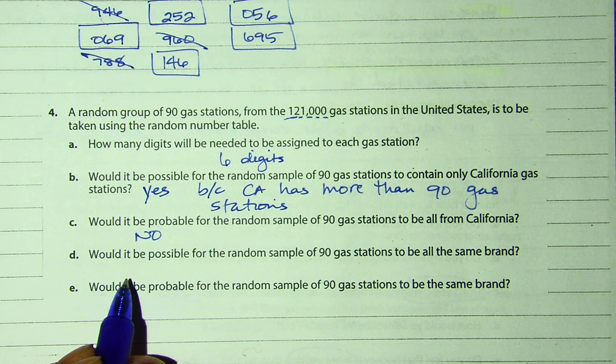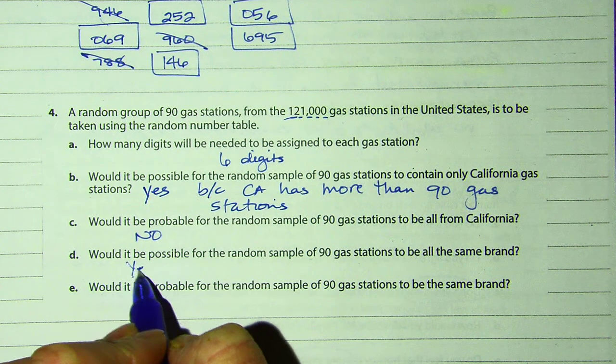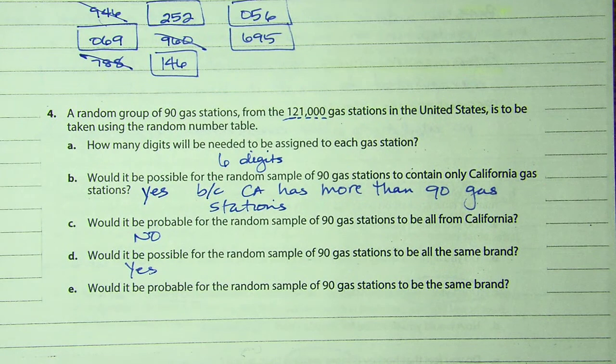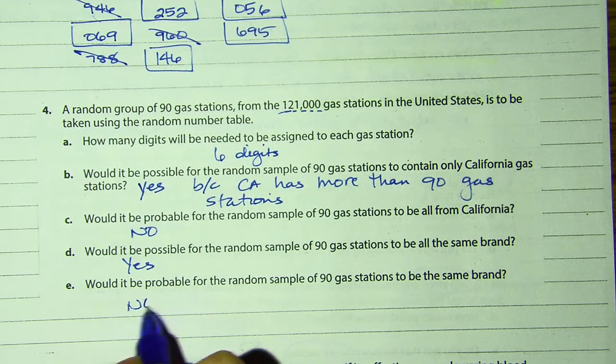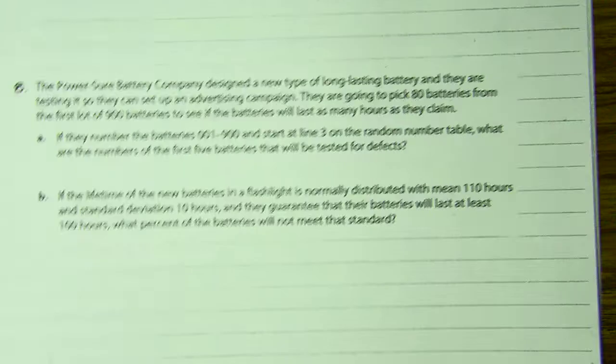Would it be possible for the random sample of 90 gas stations to all be from the same brand? Yes, if there's 90 of them, like a Shell or a Chevron, there's probably 90 Chevrons and 90 Shells, so that would be pretty easy. Would it be probable? No, because again, we're going to use a random number generator. I'm going to skip number 7.